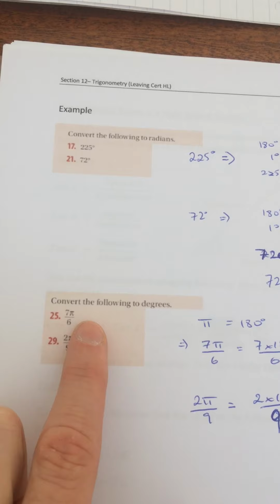The second way of measuring, which is new, is known as radian measurement. Basically in radians, instead of a full circle being 360 degrees, it's 2 pi radians. And what is an angle in radians? Well, it's defined as the arc length all over the radius. So your arc length all over your radius.